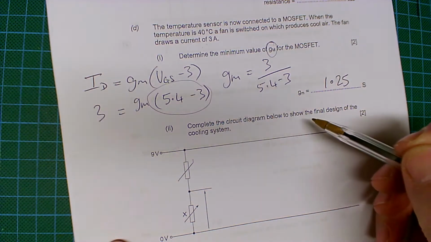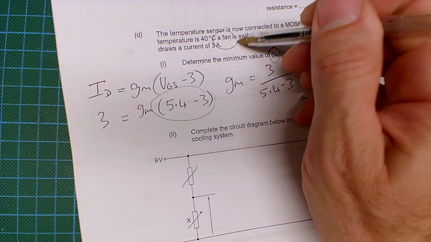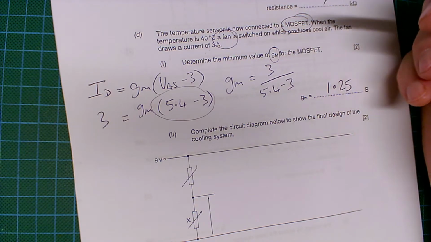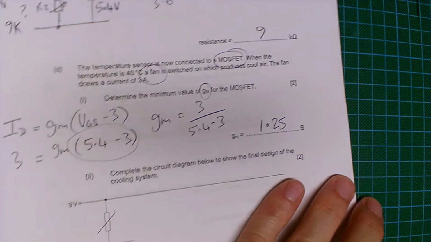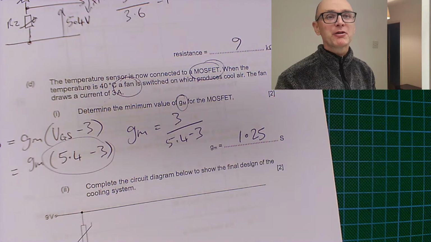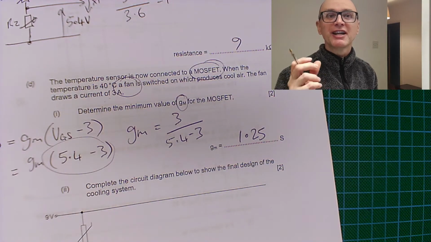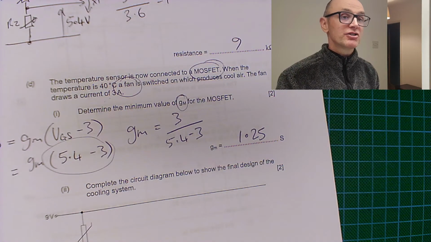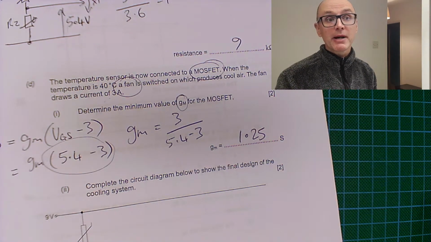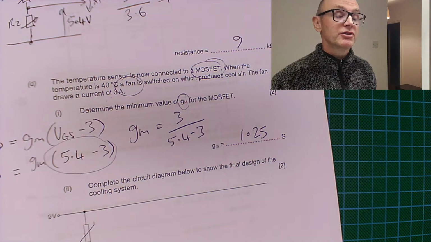Okay, complete the circuit diagram to show the final design of the cooling system. Now remember, it's going to turn a fan on, and we're using a MOSFET. I can't really stress enough to you guys, you're going to have to memorize the drawing, the symbol for a MOSFET. You absolutely have to memorize it. And it's not just GCSE students. A-level students typically find it quite problematic drawing a MOSFET until I tell them, you've got to memorize it because it's going to come up.